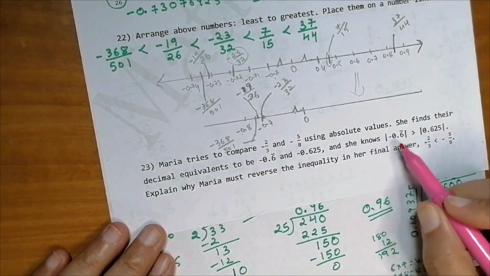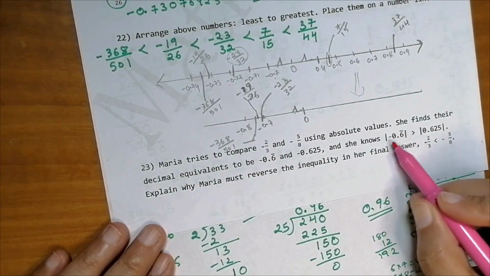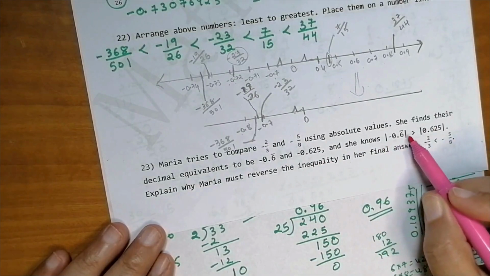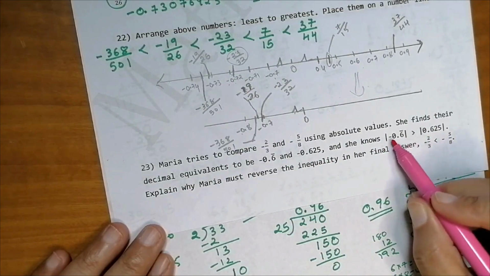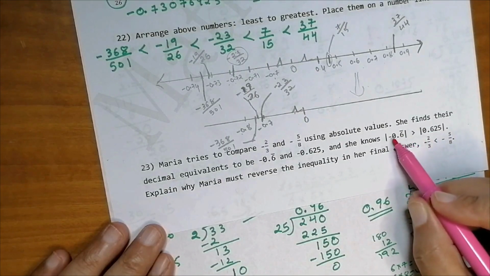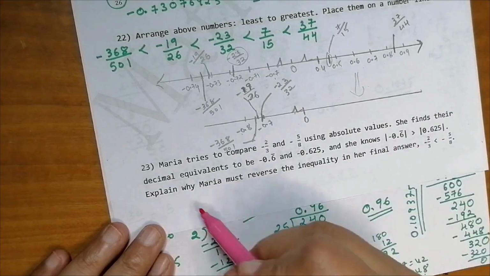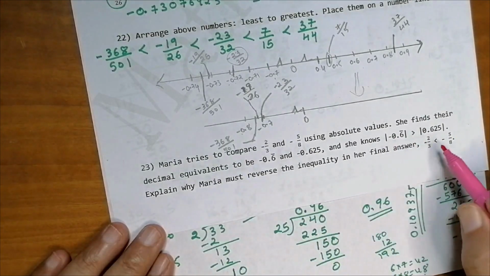And she knows the absolute value of minus 0.6 repeating is greater than the absolute value of 0.625, right? Because when you take absolute values, the negative sign is not there, right? Explain why Maria must reverse the inequality in her final answer.